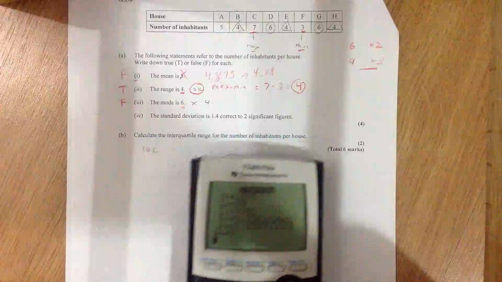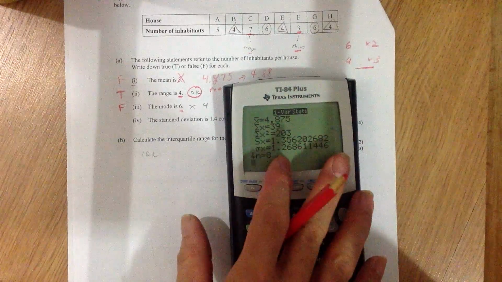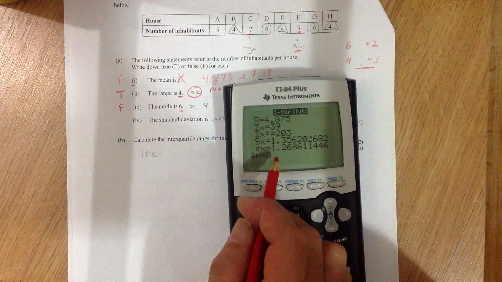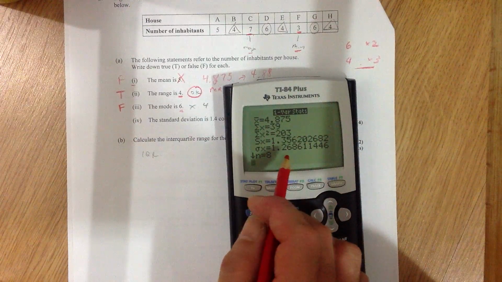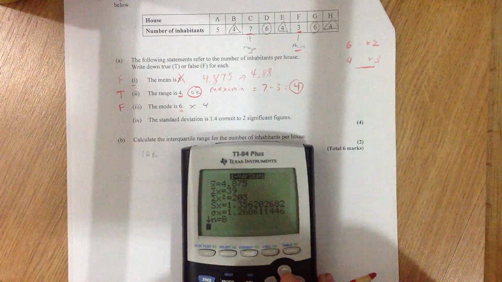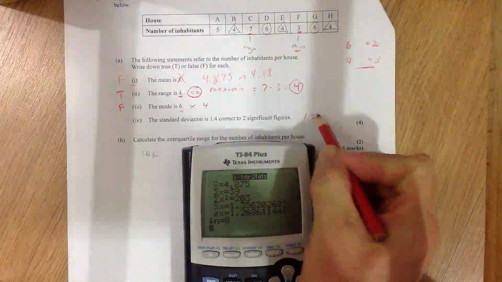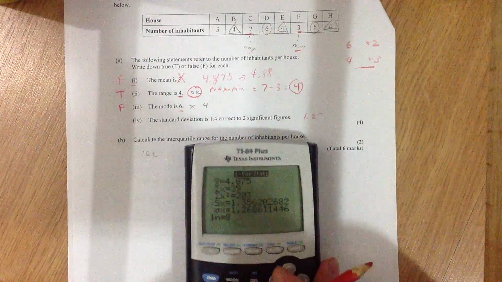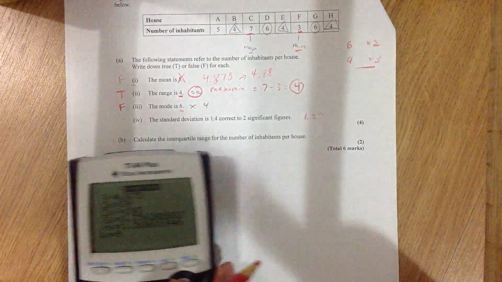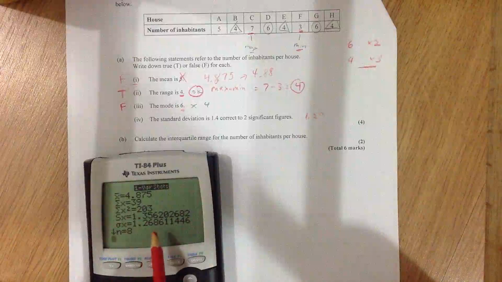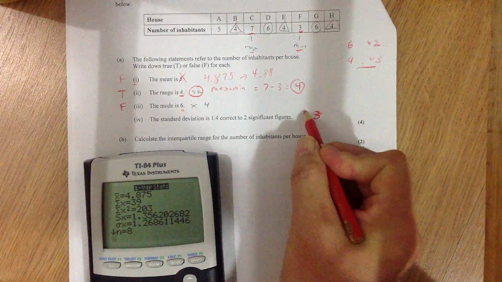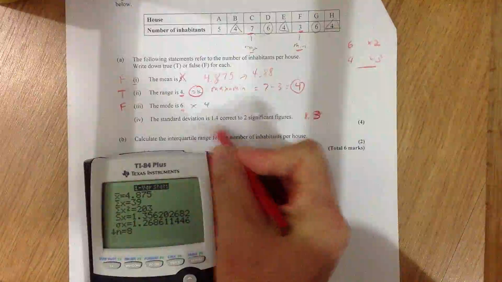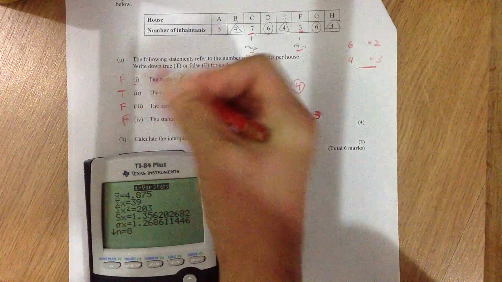Standard deviation is sigma, and so it's 1.2686. Now if I rounded to 3 significant figures, it'd be 1.27, right? Oops, it says 2 significant figures. If I rounded that to 2 significant figures, it would be 1.3, right? So it says, is it 1.4? No, it's not 1.4, so that would be false.